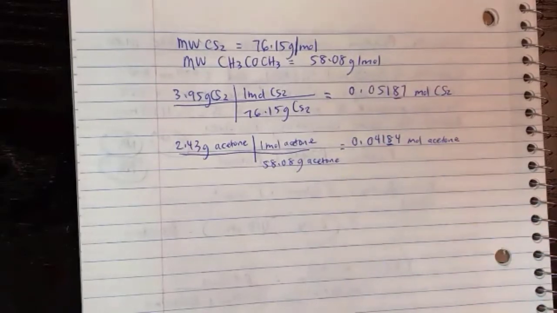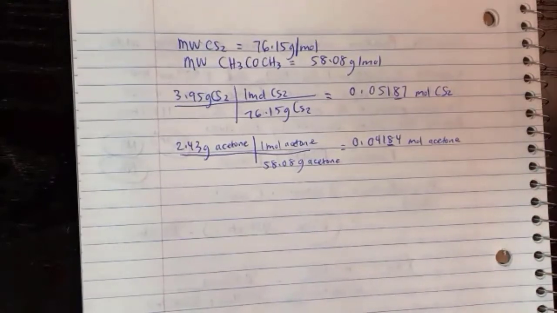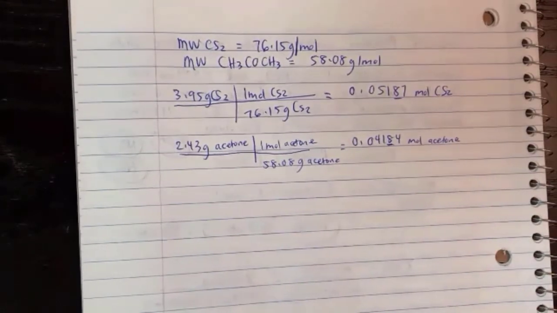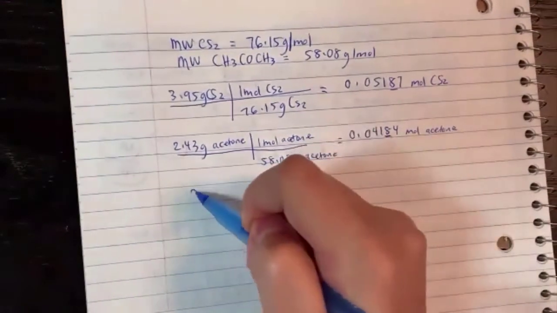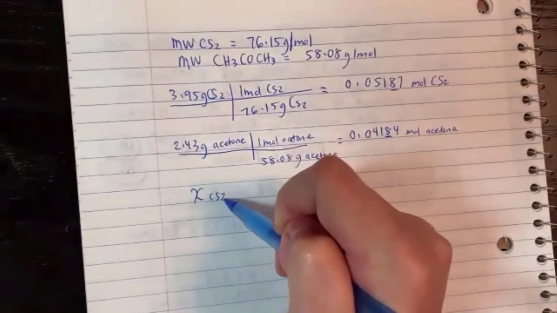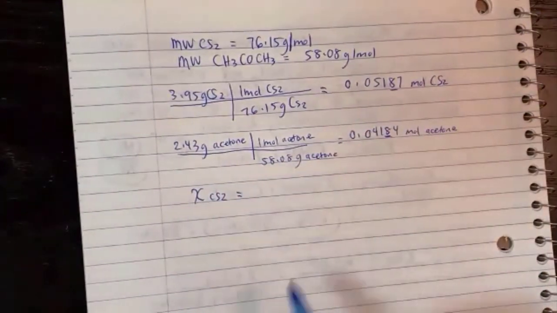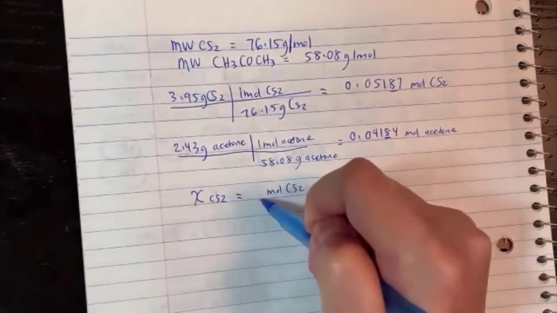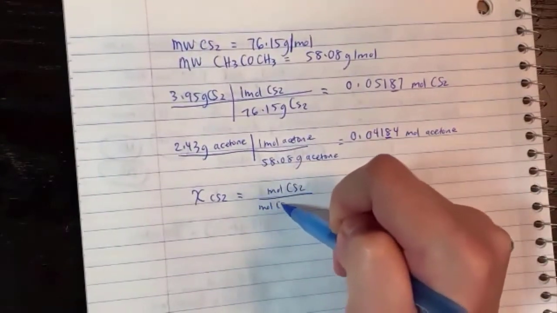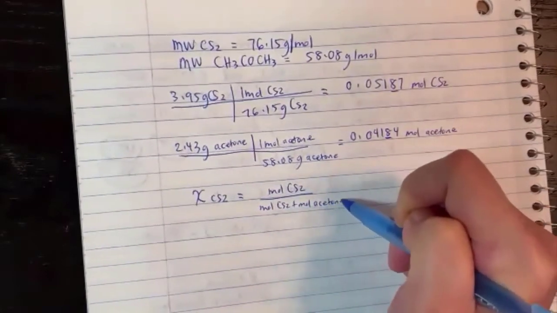But we have to calculate both anyway, so let's go ahead and do mole fractions, okay? So we can do mole fraction of CS2, which in this case will be our solvent, will be moles of CS2 over moles of CS2 plus moles of acetone. Correct?